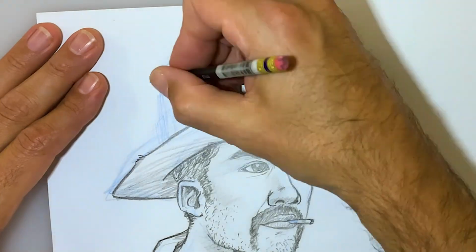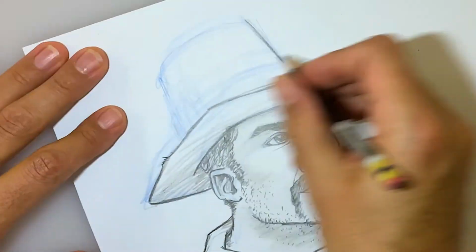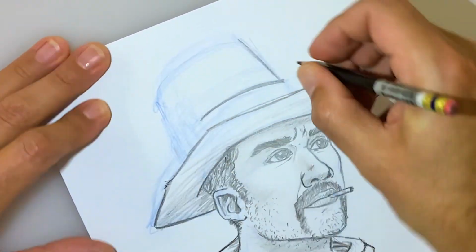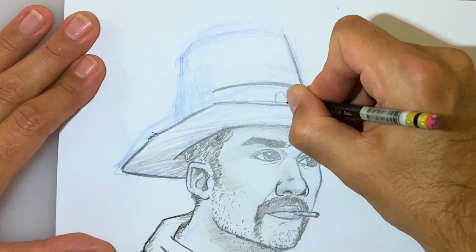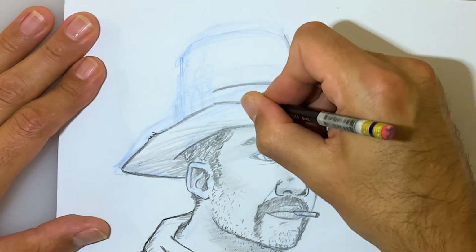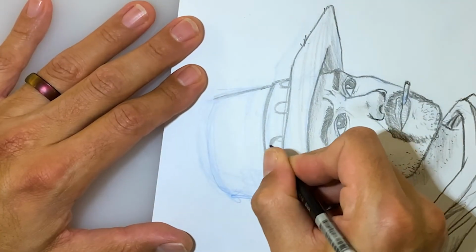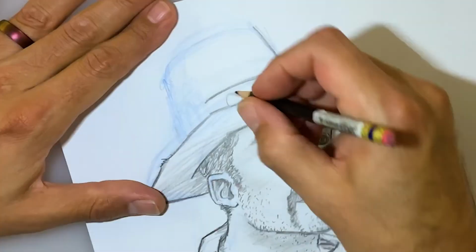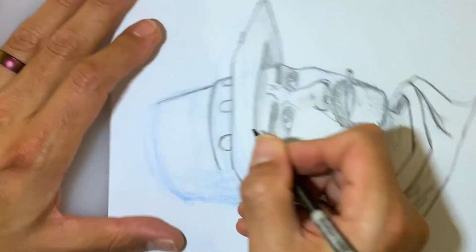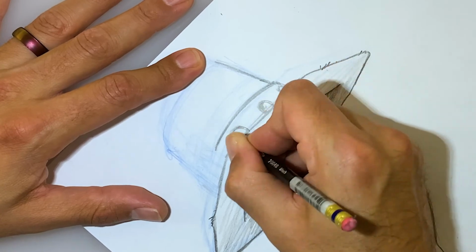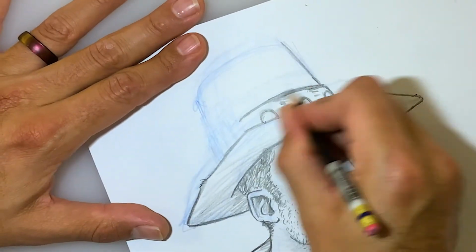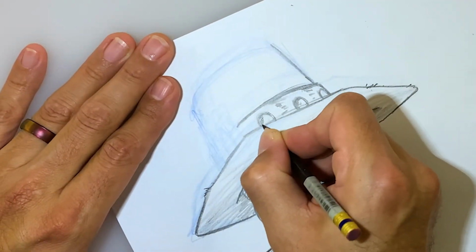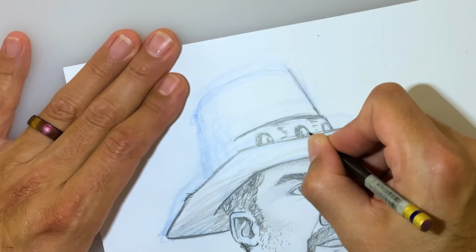Let's just go. All right, so here's the top of the hat with my little rivets, which I want to make look metallic eventually, at least slightly metallic, you know. Little round metallic rivets. Okay, here we go. To try and make it look metal, I'm going to give it some more clean-looking lines in there.